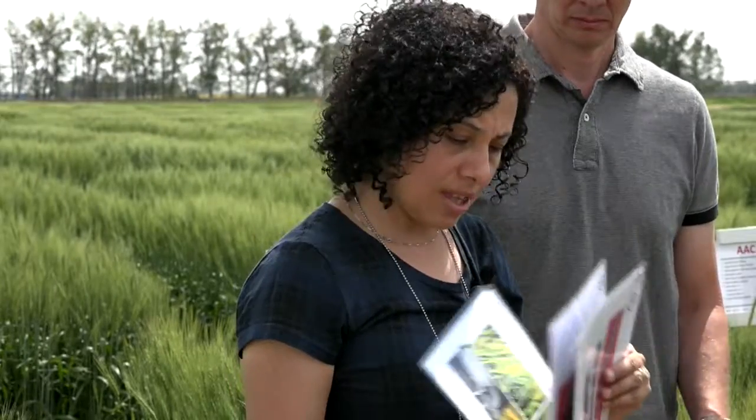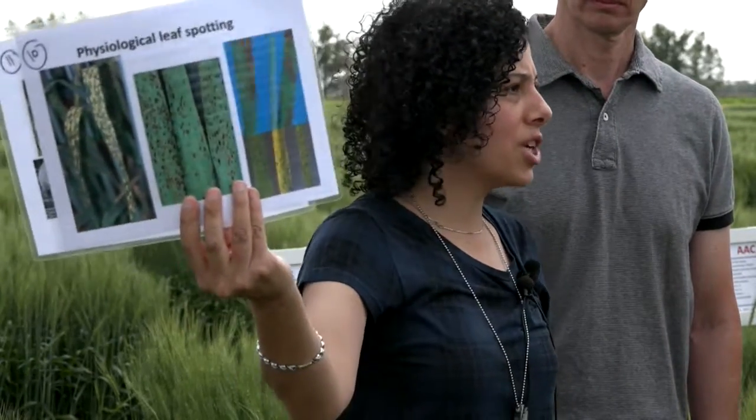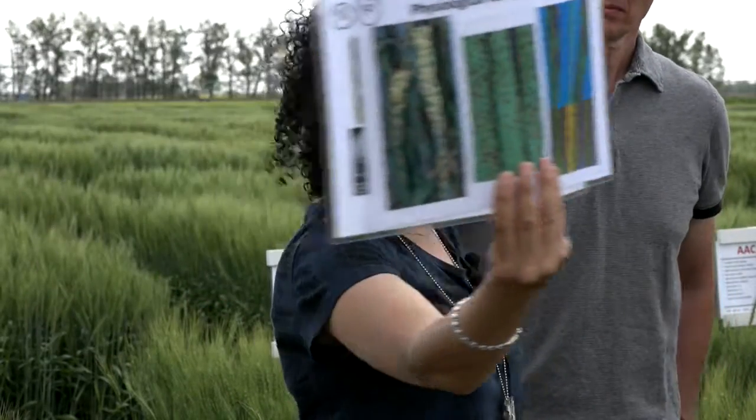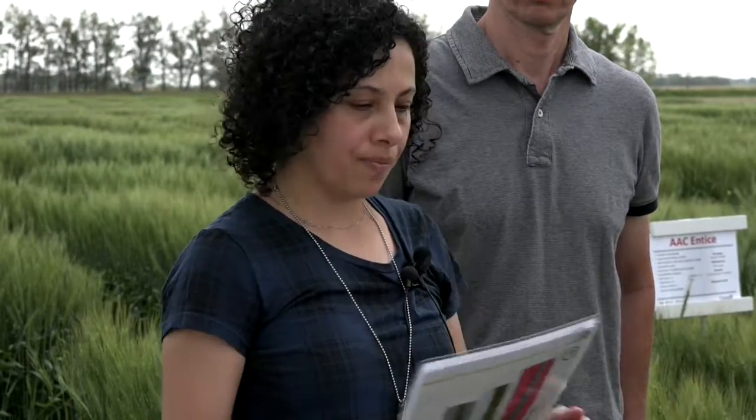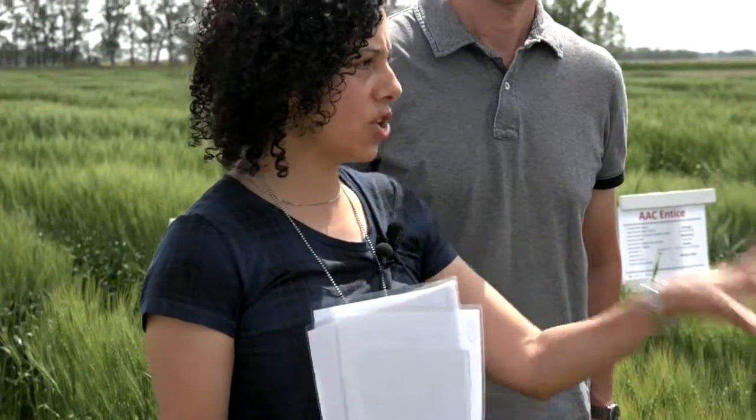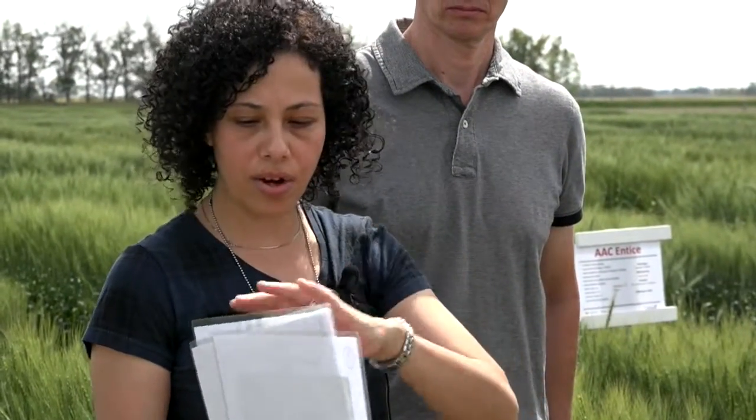A lot of the time, especially breeders, come to me with this physiological leaf spotting and ask me about leaf spots on their plants. How do you distinguish leaf spot caused by physiological damage versus a pathogen? A pathogen tends to be normal and doesn't have a specific pattern. Even in the field, you will find it in certain areas more than other areas.